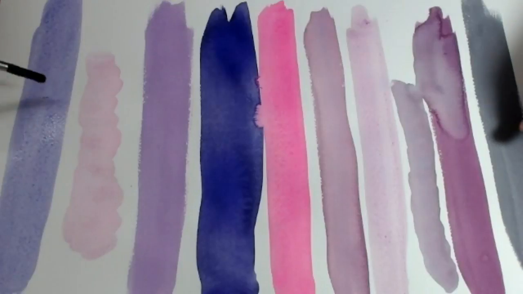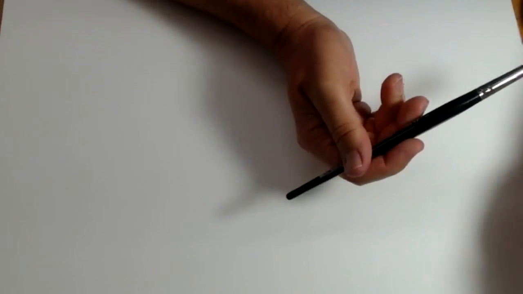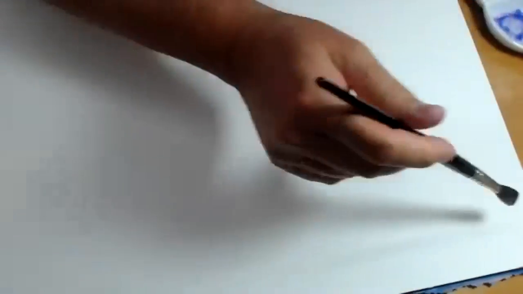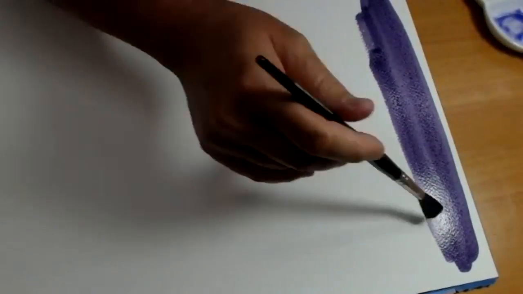And this is ultramarine violet. Okay. So this is amethyst genuine.